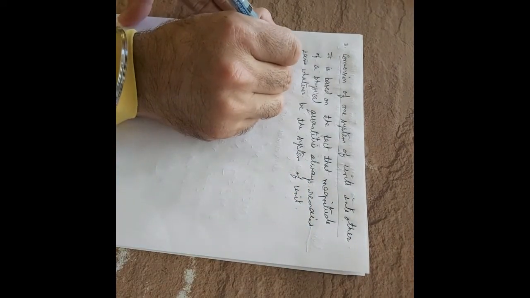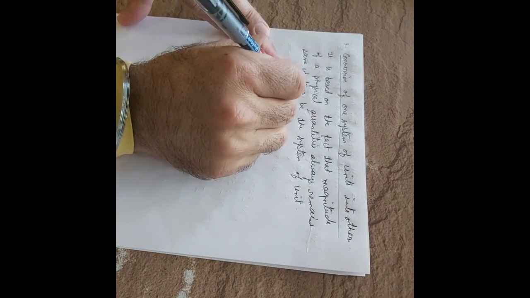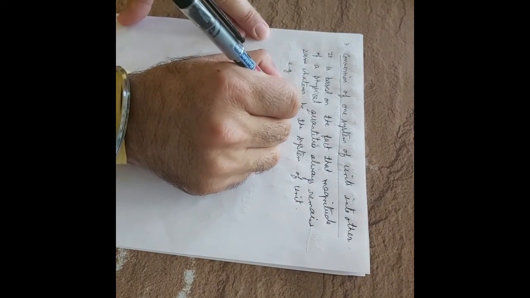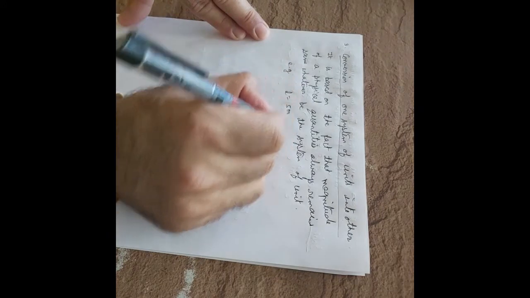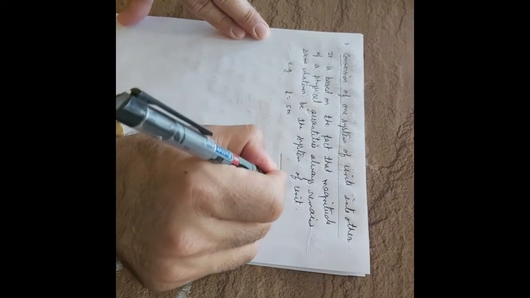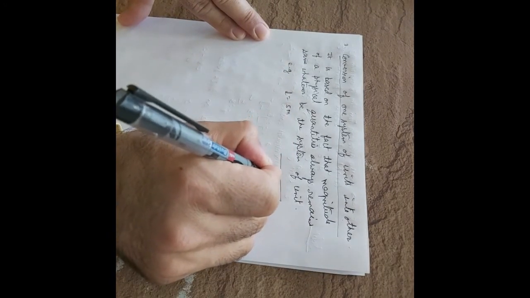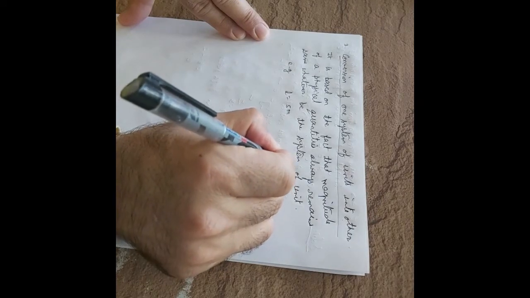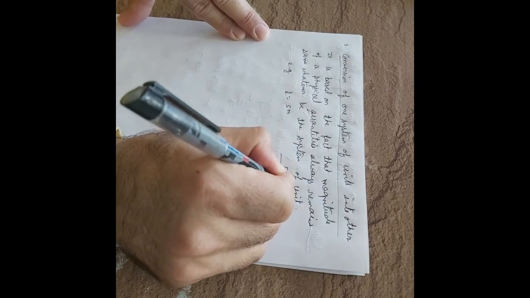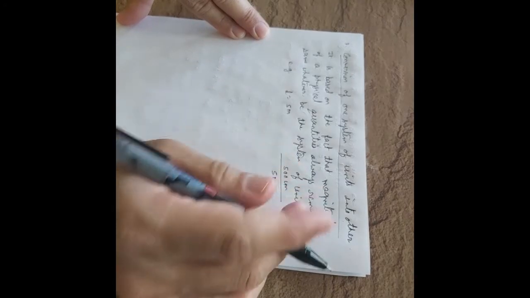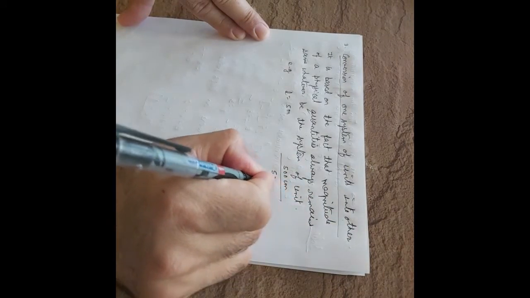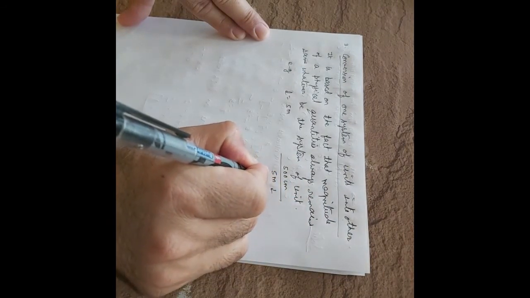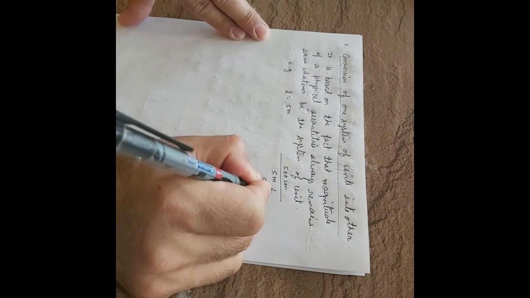For example, let us say there is a length of 5 meter. If I say that this length is 500 centimeter, will this change? It will not change. If I say that this length is 5000 millimeter, will it change?